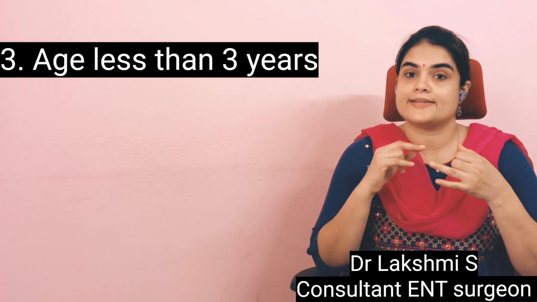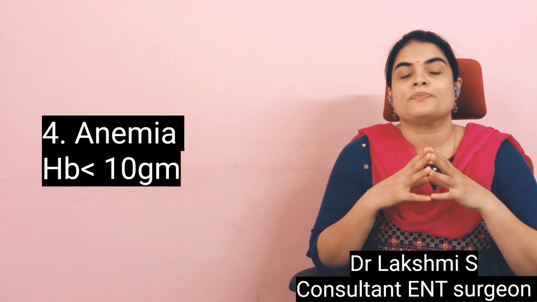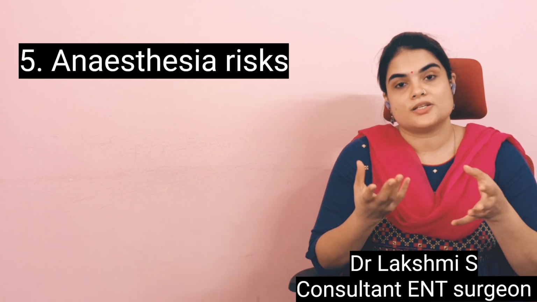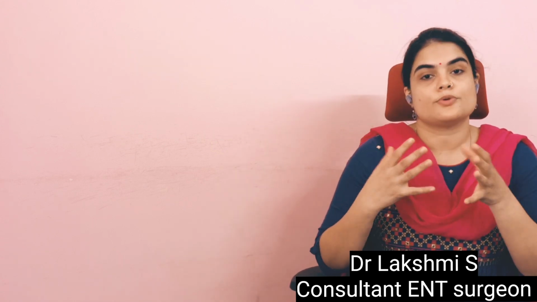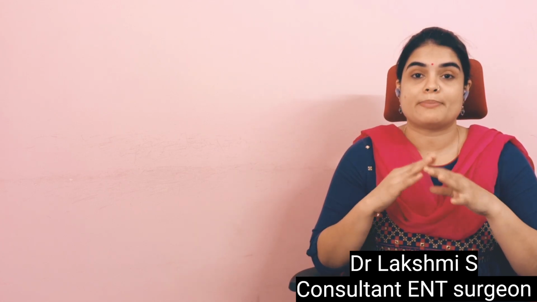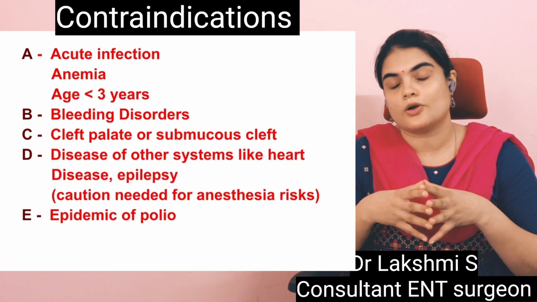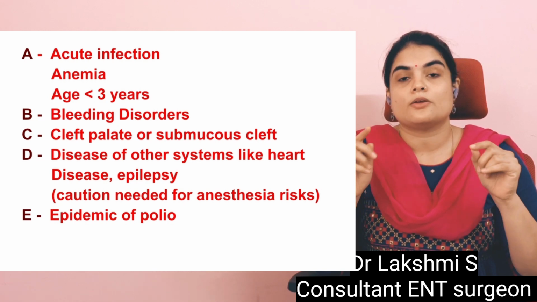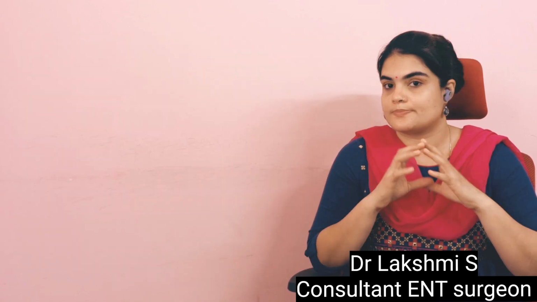Then small children, less than 3 years, and anemic children, that is Hb less than 10 gram percent. In children with other anesthesia risks, like heart disease or congenital heart problems, all these kids we have to evaluate and be prepared for the anesthesia risk and then proceed with surgery with caution. Another contraindication is we do not perform a tonsillectomy in an epidemic of polio. The epidemic of polio is not going to happen in India because India has eradicated polio. If you operate in an epidemic of polio, you are creating an opening in the mucous membrane of the respiratory tract, so the virus can enter and cause bulbar polio and respiratory paralysis.